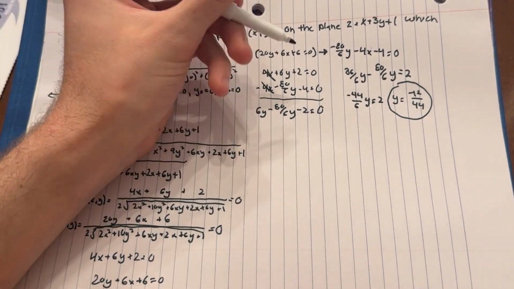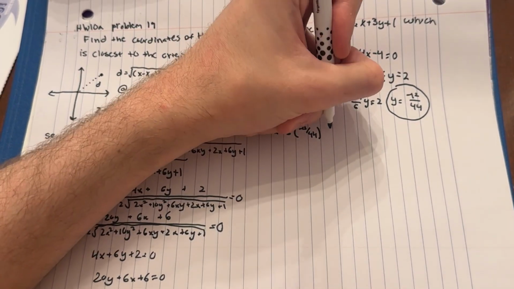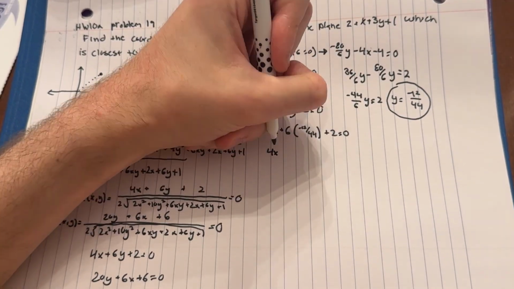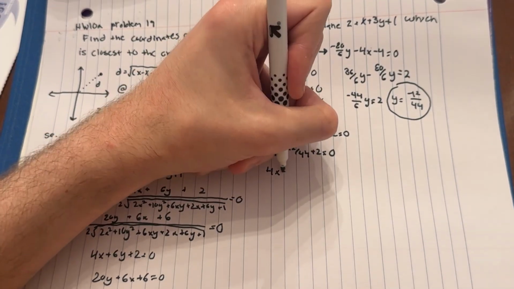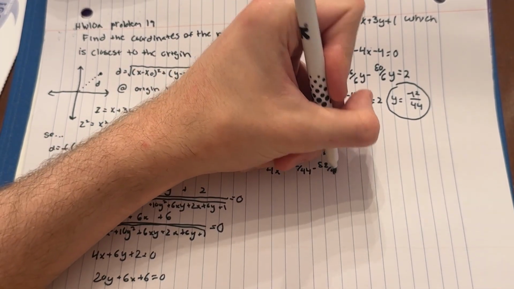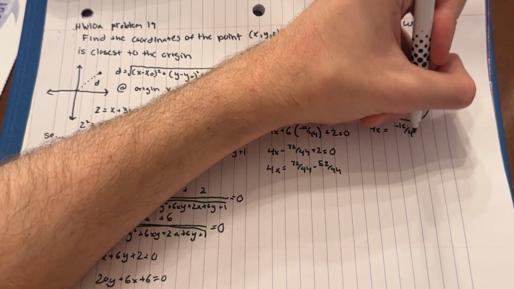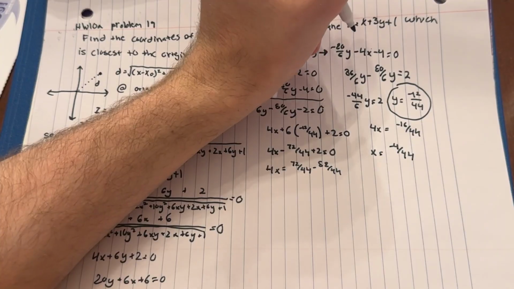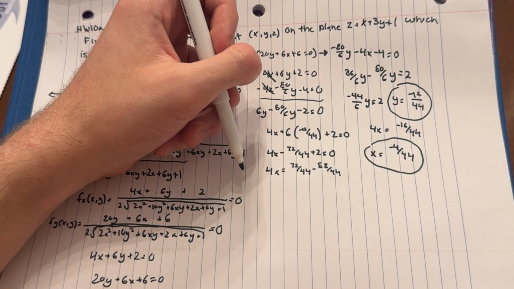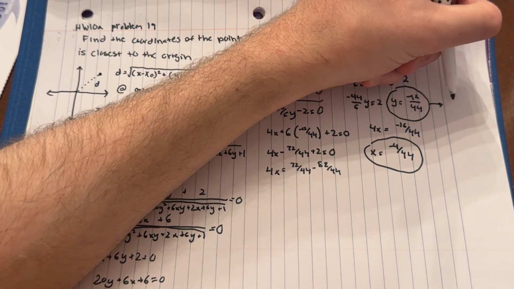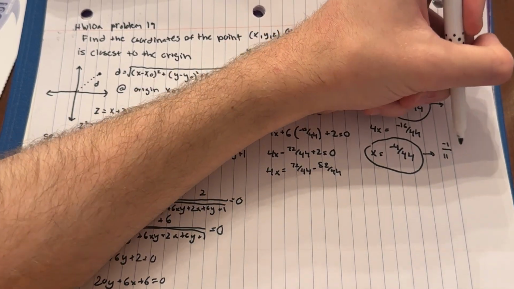And then we can use this value, plug it back into our partial, and find the x value, which comes out to negative 4 over 44. At this point, I'm just going to simplify my x and y coordinates to make them a little easier to work with. Y becomes negative 3 over 44, and x becomes negative 1 over 11.